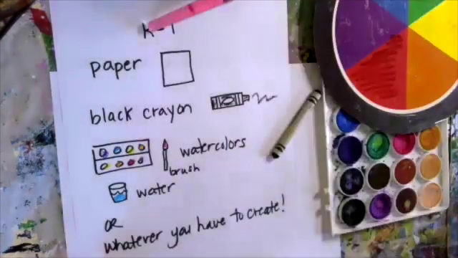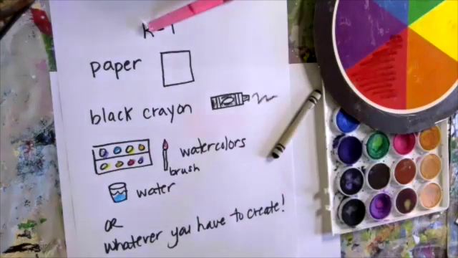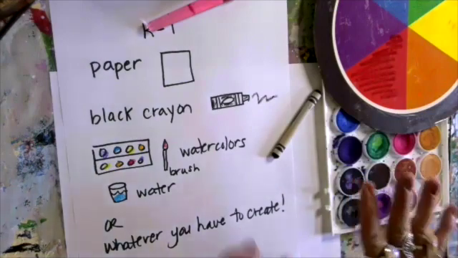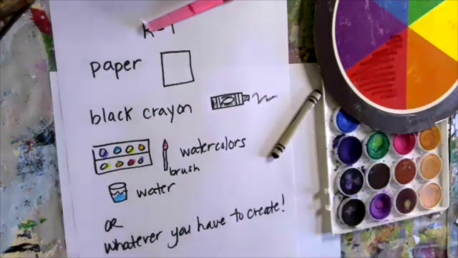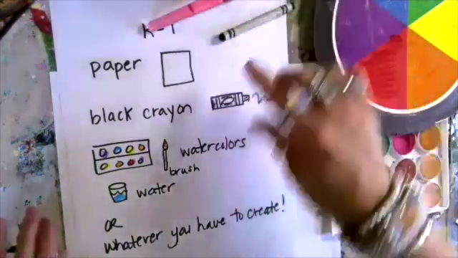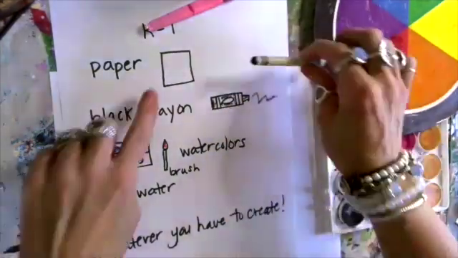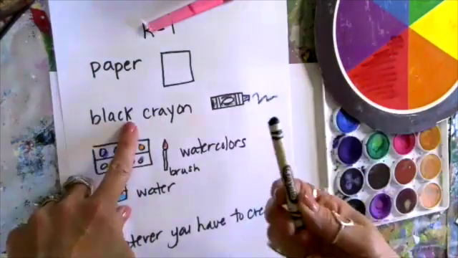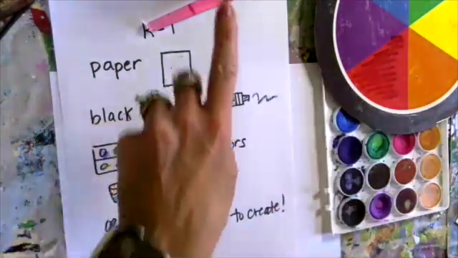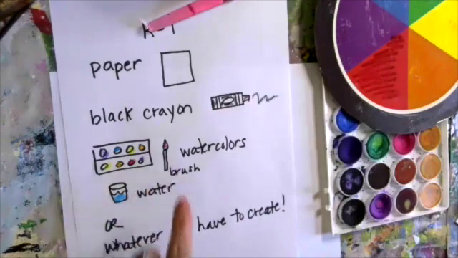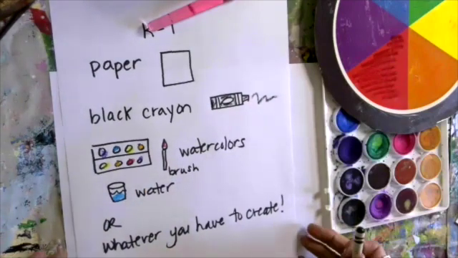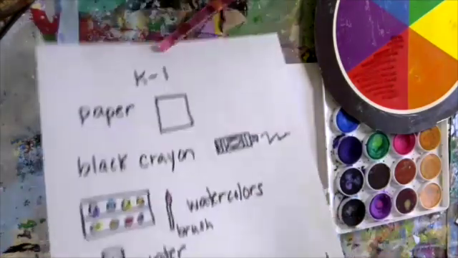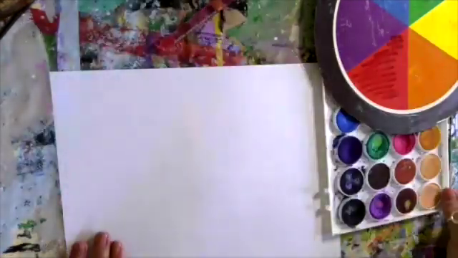So for today's lesson, we're going to create a Cubist bird, and that's going to be in the rose color period or the blue color period, depending on you, because you're the artist. Here are the materials that we're going to use today. Plain paper, a black crayon, some watercolors if you have them. I have my water and brush to go along with that, or whatever you need or whatever you have to create is always perfectly fine. Okay, so let's get started.